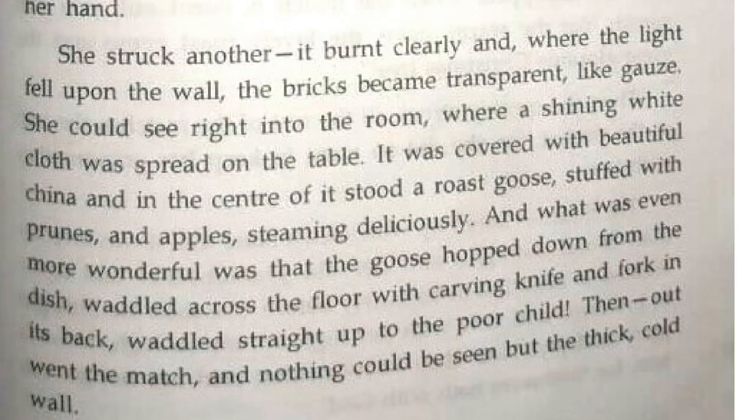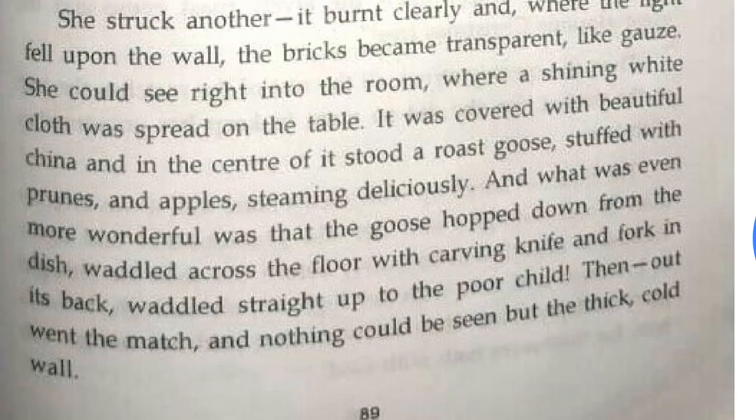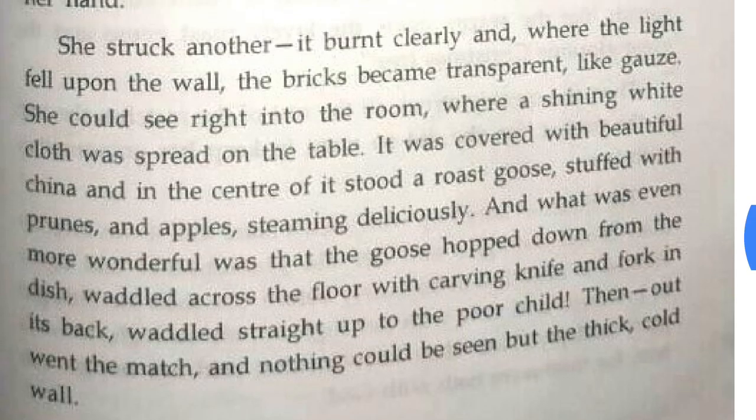She saw a table covered with beautiful white tablecloth, and then beautiful Chinese dishes and cutlery and pottery, and all these things were spread out on the table, and in the center of it stood a roast goose stuffed with prunes and apples, steaming deliciously. Now this is roasting an entire goose and stuffing it.